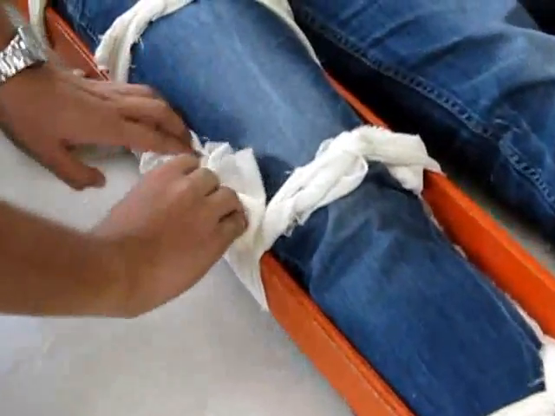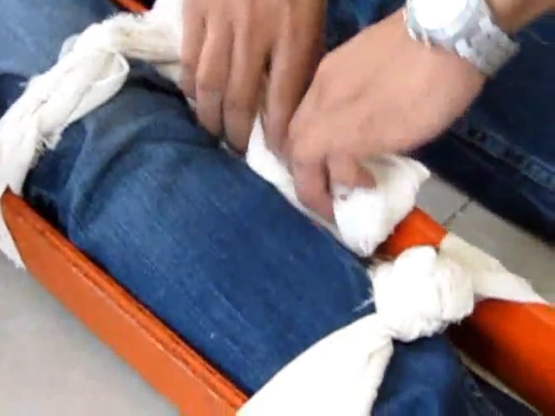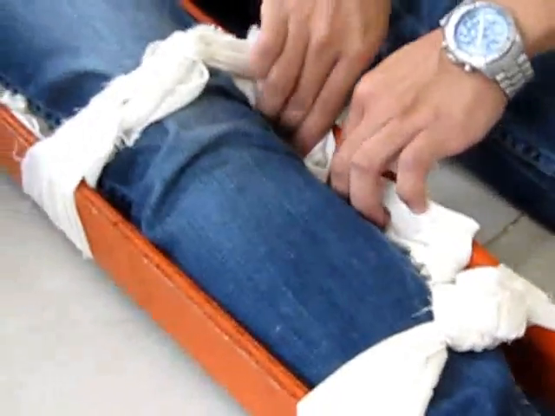For added protection, put some padding in between splints and the leg, to prevent any movement.